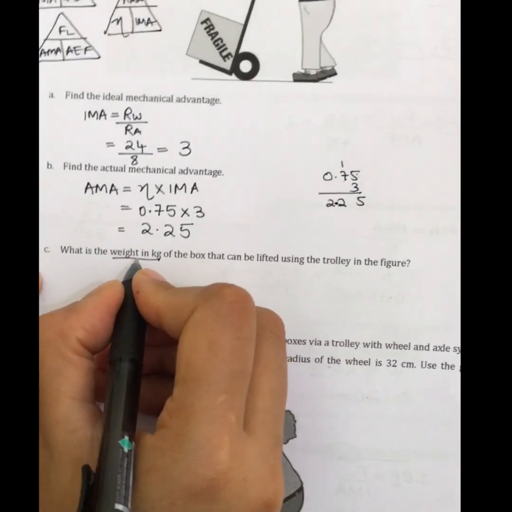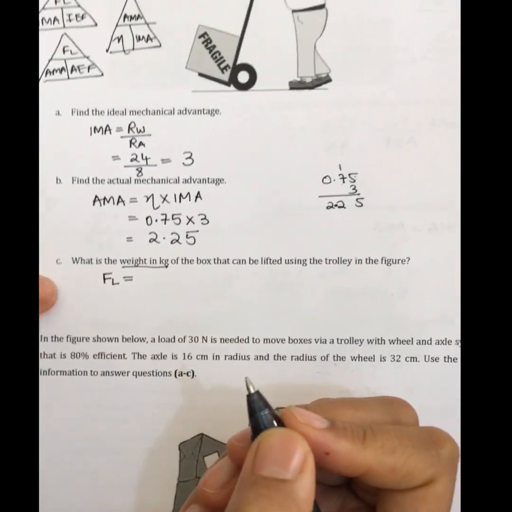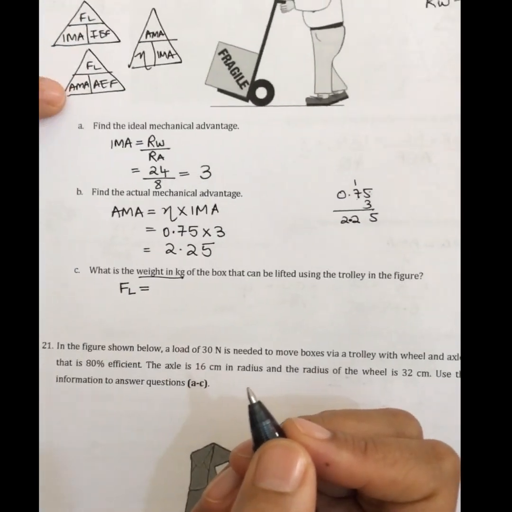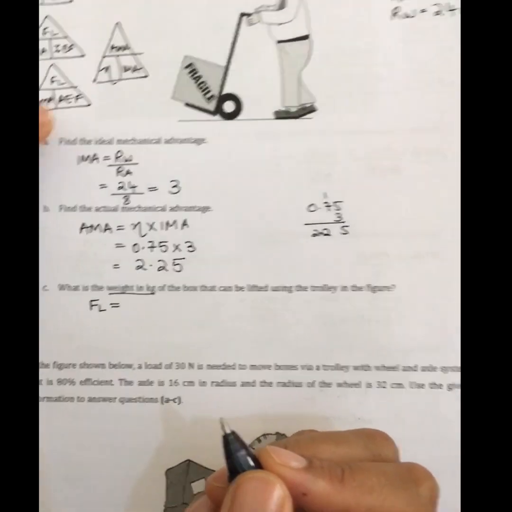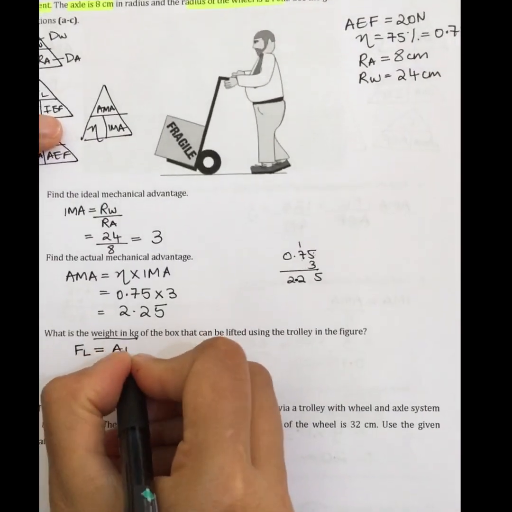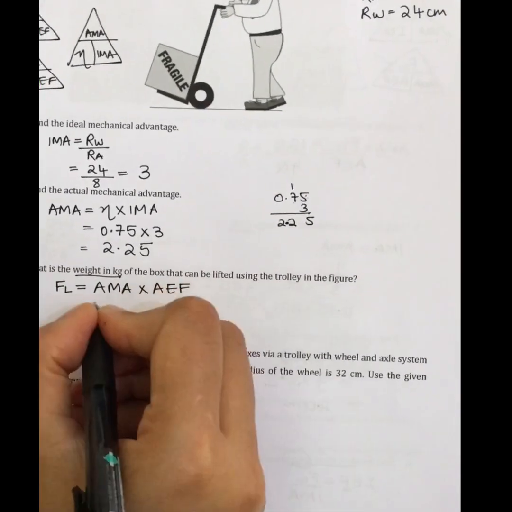What is the weight in kilograms of the box that can be lifted? So what are they asking us to find? They're asking us to find FL. Now which of these can I use? I can use this triangle because I know actual effort force and I know AMA. So FL is AMA times actual effort force.